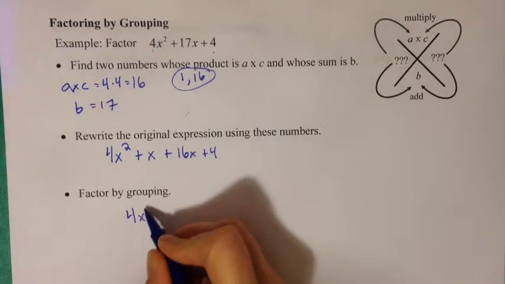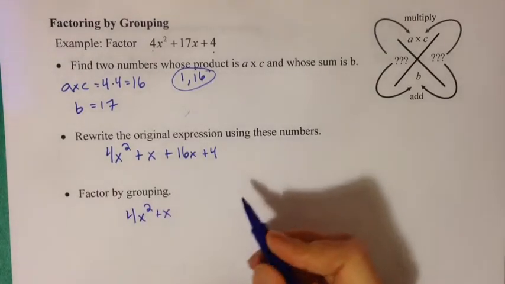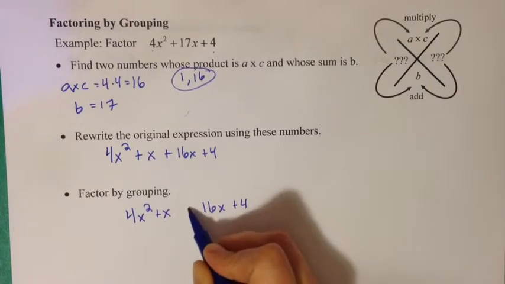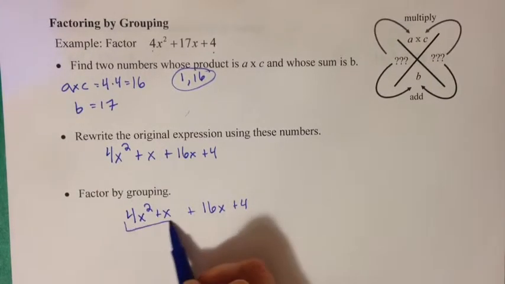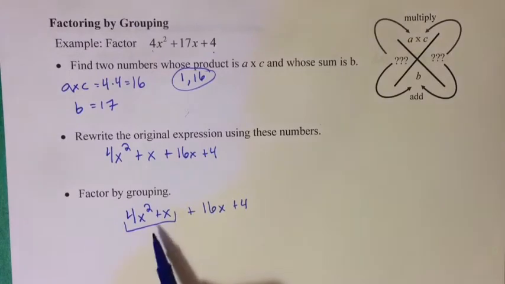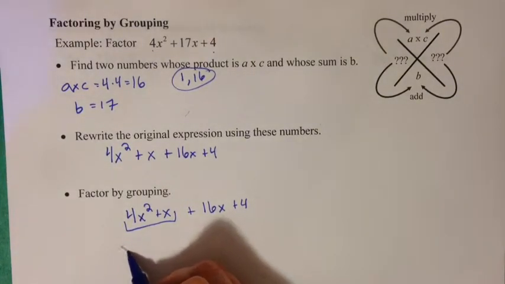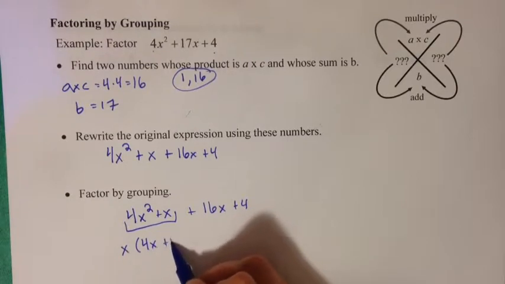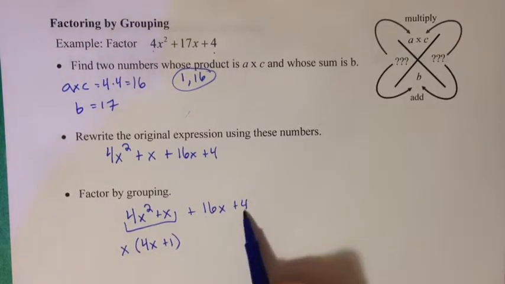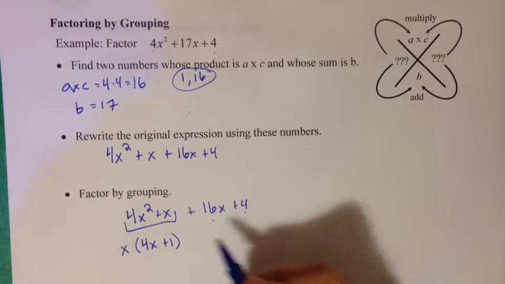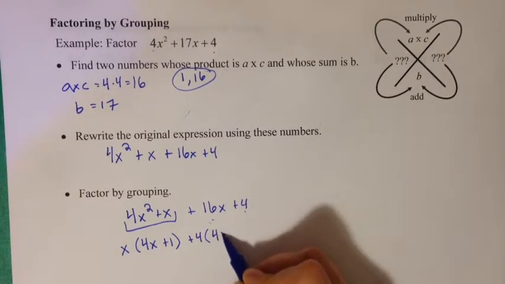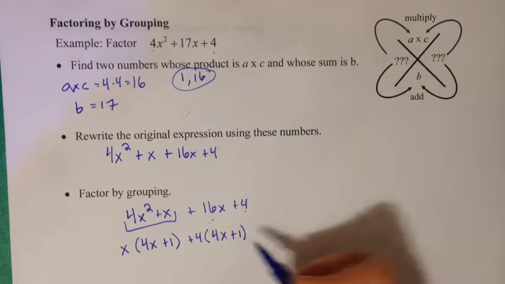I have a 4x squared plus an x and another group that is 16x plus 4. When I look at my first two terms here, they have an x in common, so I'll factor the x out, which leaves me with 4x plus 1. In my second group, I see that these two terms have a 4 in common, so I'm going to factor a 4 out, which leaves me again with 4x plus 1.